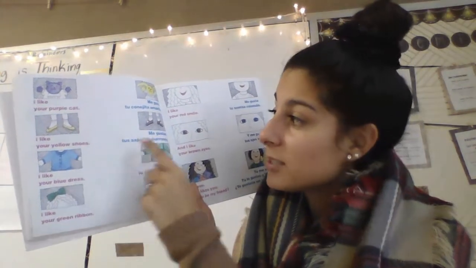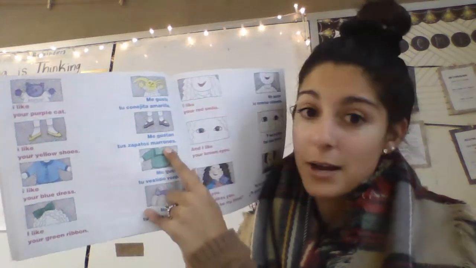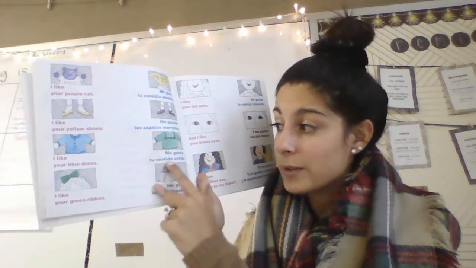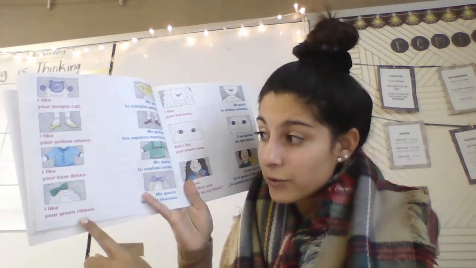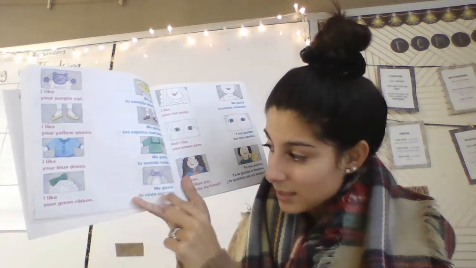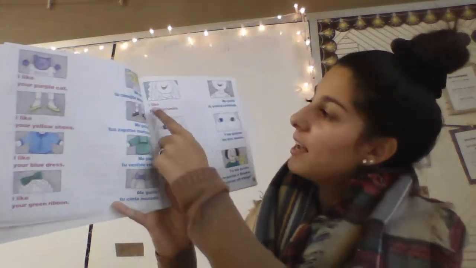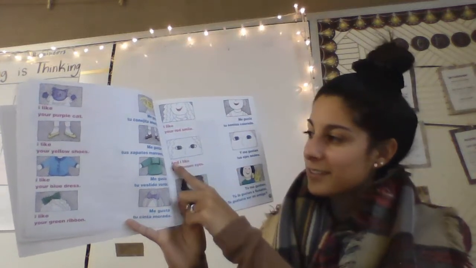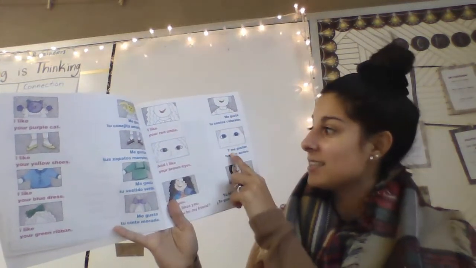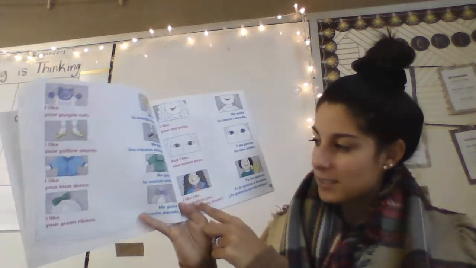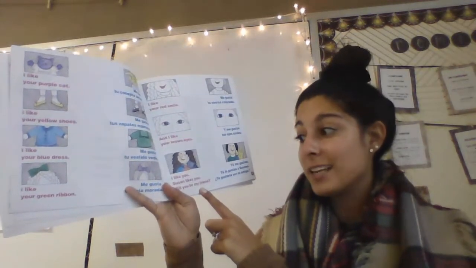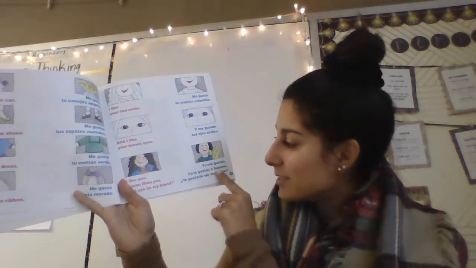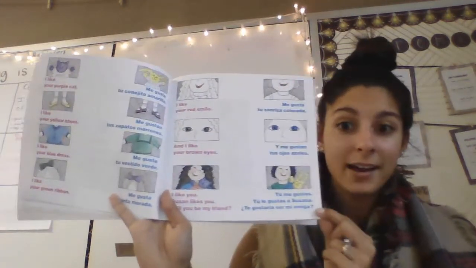I like your yellow shoes. Me gustan tus zapatos marrones. I like your blue dress. Me gusta tu vestido verde. I like your green ribbon. Me gusta tu cinta morada. I like your red smile. Me gusta tu sonrisa colorada. And I like your brown eyes. Me gusta tus ojos azules. I like you. Susan likes you. Will you be my friend? Tú me gustas. Tú le gustas a Susana. ¿Tú quieres ser mi amiga?